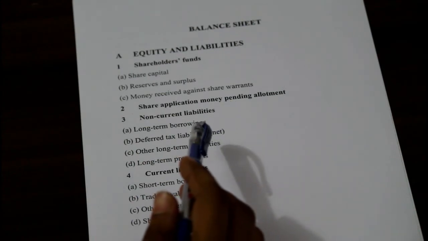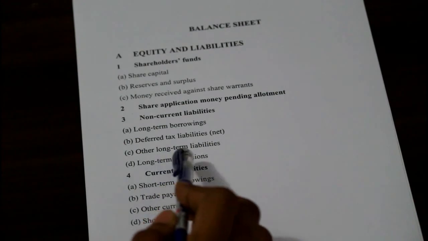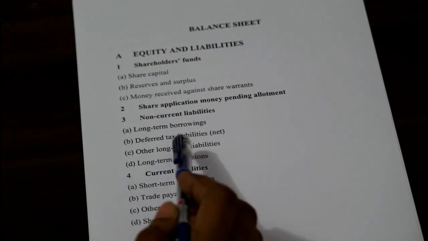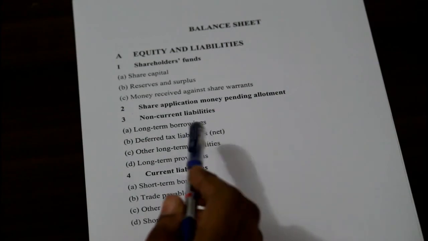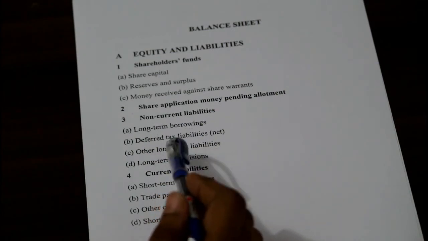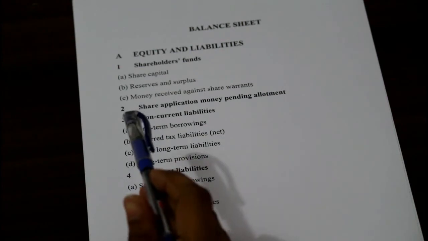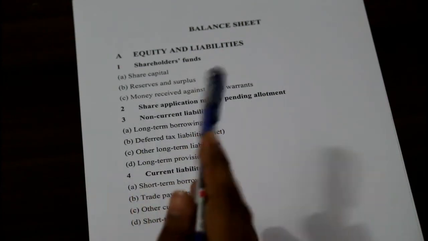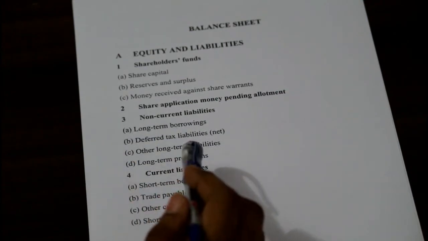And deferred tax liabilities and other long-term liabilities. These can be trade payables. We used to call it as bills payables, not trade payables. And then long-term provisions. Long-term provisions are others like some employee benefit provisions. They will be given in these non-current liabilities column.